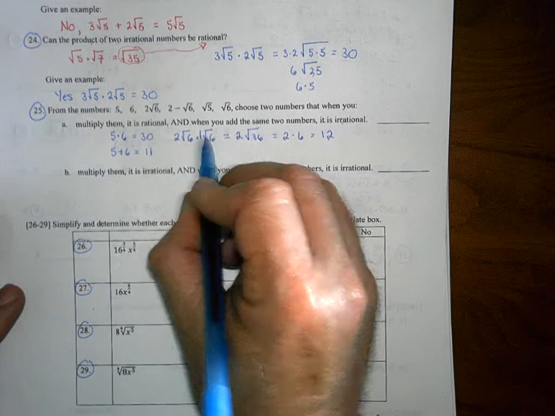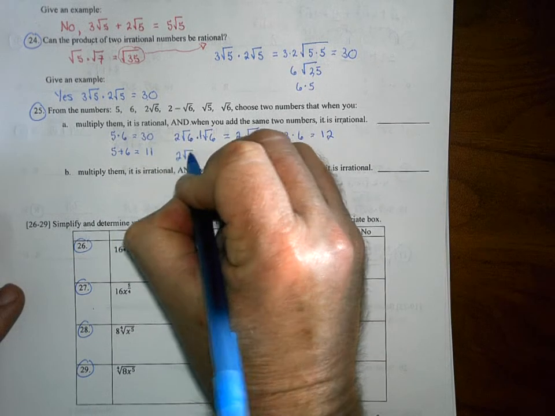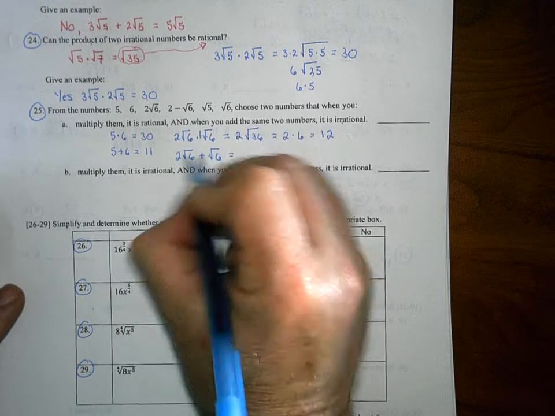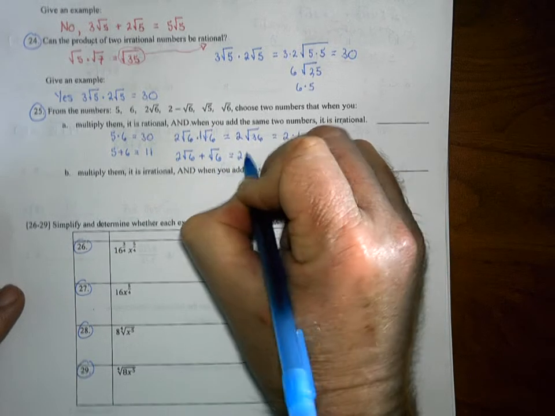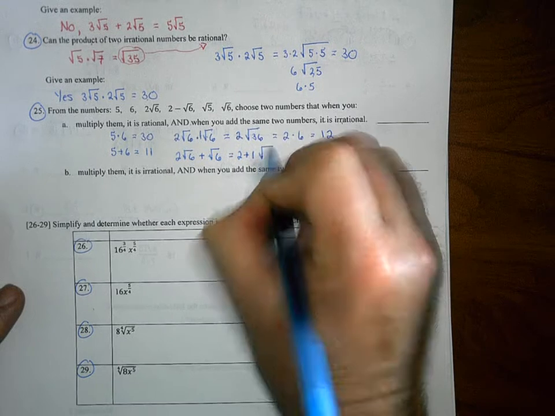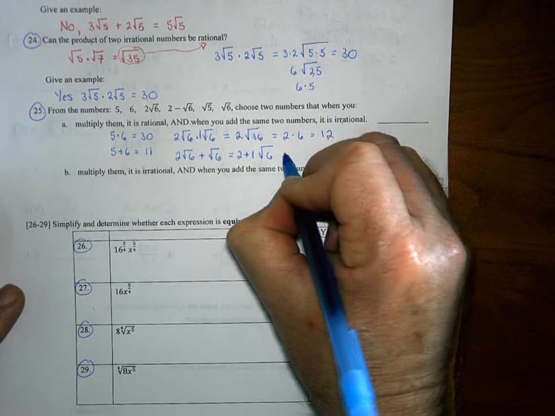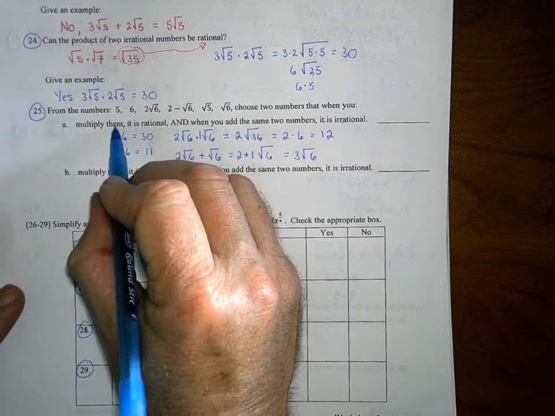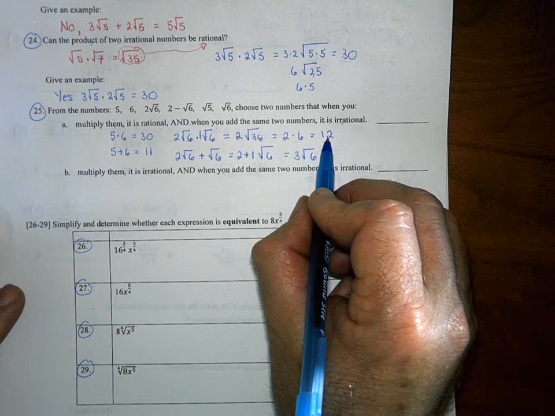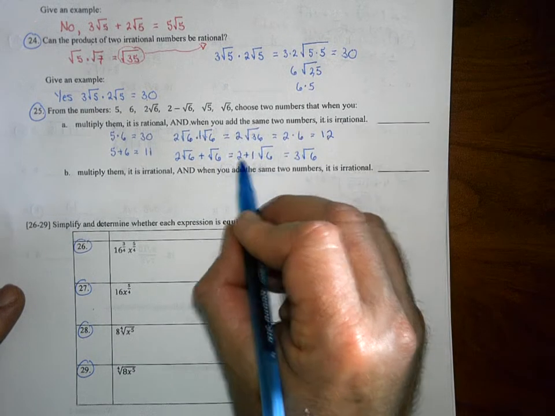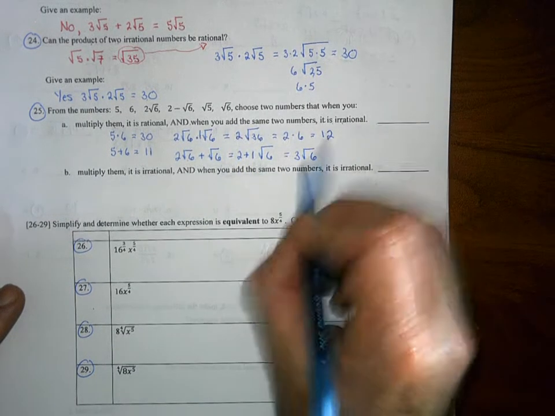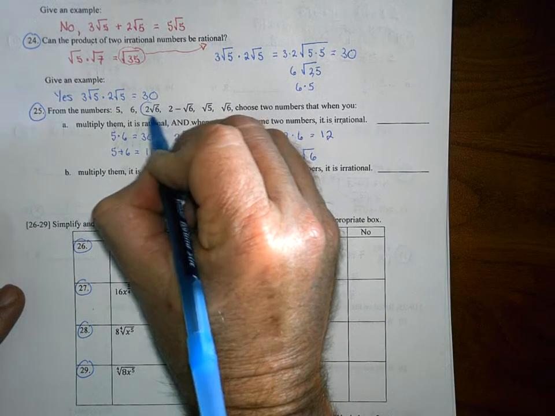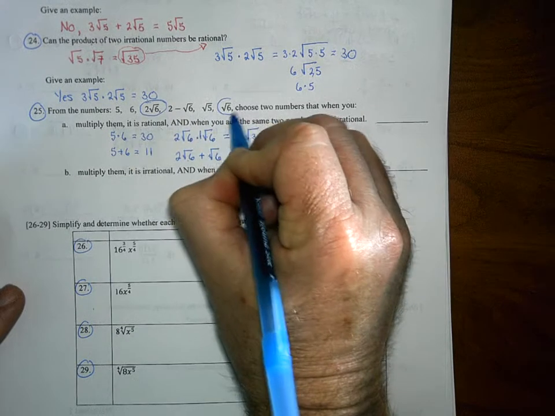Now I'm going to add these together. 2 square root of 6 plus the square root of 6. When we add, we go outside plus outside, so that would be 2 plus 1, and then we leave the radicand as is. So that is equal to 3 square root of 6. So when I multiply them, it is rational. I got that. That was 12. And when I add the same 2 numbers up, I get irrational. 3 square root of 6 is irrational. So 2 numbers that would work for this case would be those 2 right there.